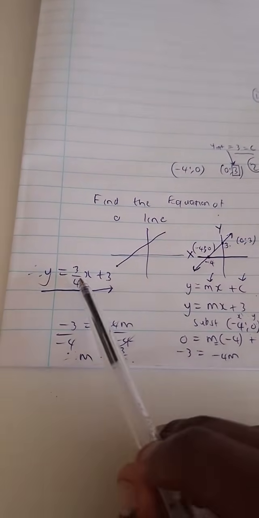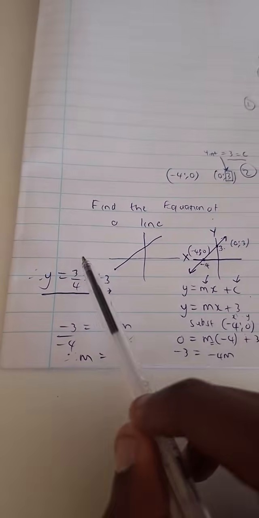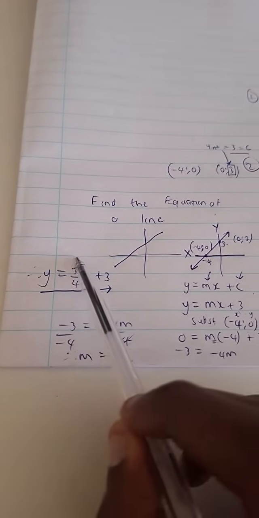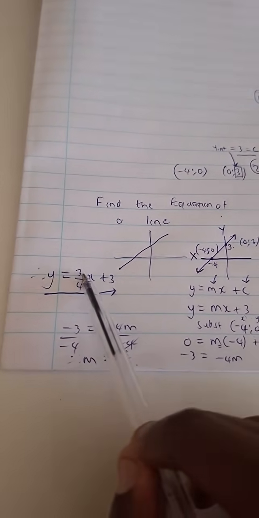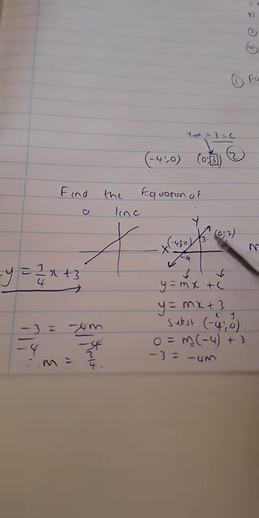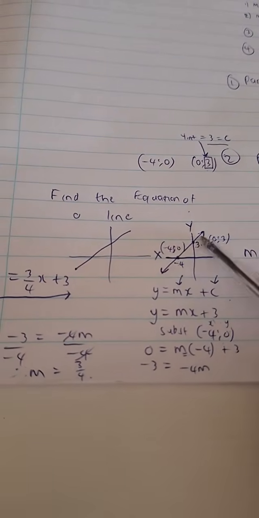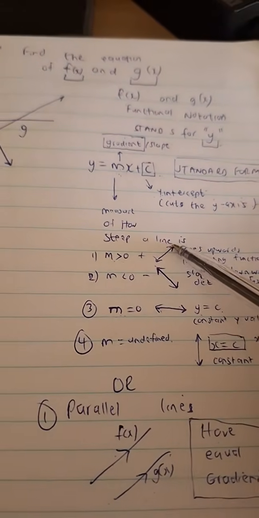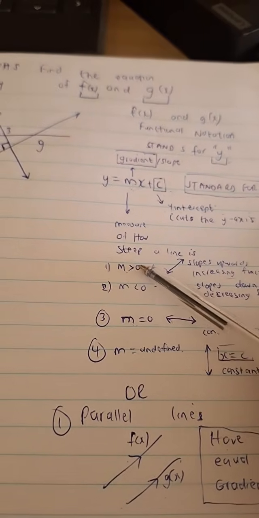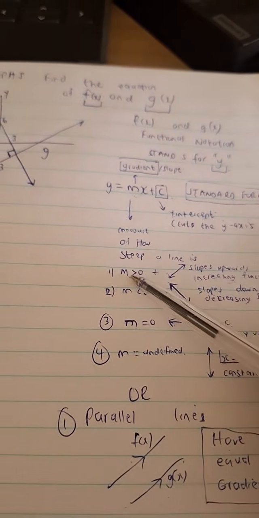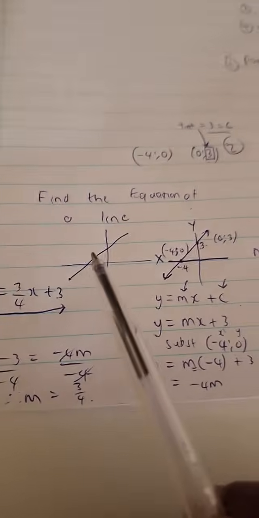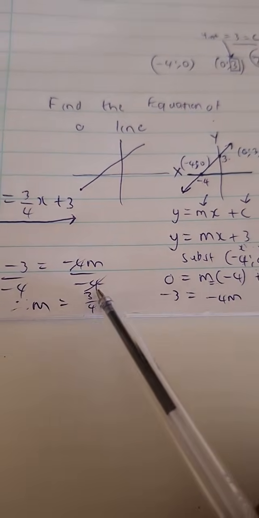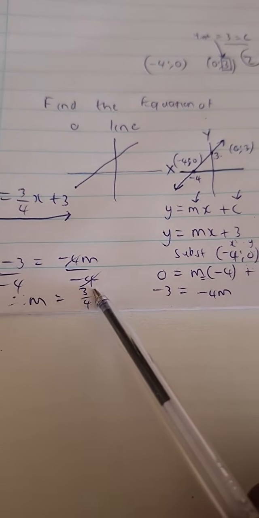Now, if you look at the equation itself, this gradient is a positive 3/4, which, if you look at the direction of the line, is an increasing line. For an increasing line, the gradient is usually positive, greater than 0. And rightfully so, my m value is positive 3/4.